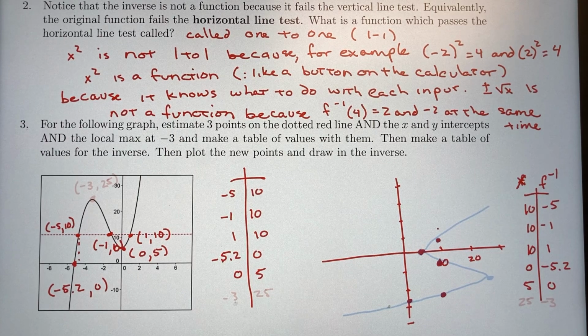Let me draw these in blue so you can tell. All right, and a few more things. I said, let's go ahead and do the maximum here. That looks like it may be halfway between -4 and -2, so -3-ish. And then halfway between 20 and 30, 25, sure.